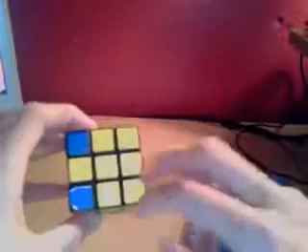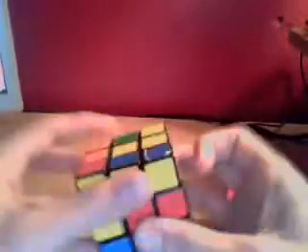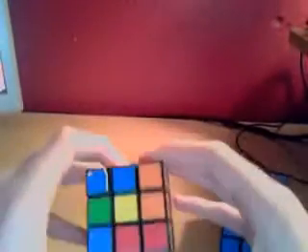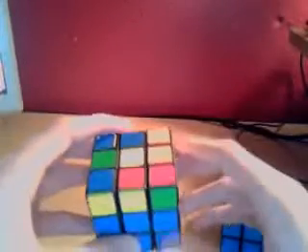There's only really one algorithm to get away from each of those situations, just to get this cross, and it's the same thing every time. Same algorithm every time, just a different placement of where you start it.